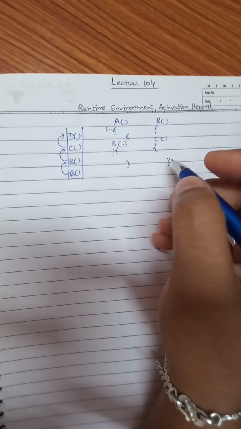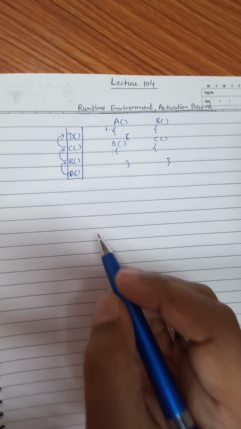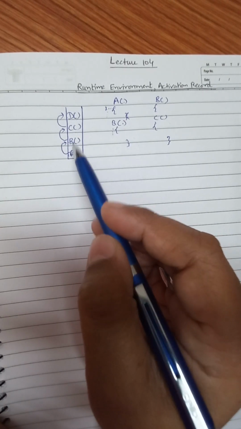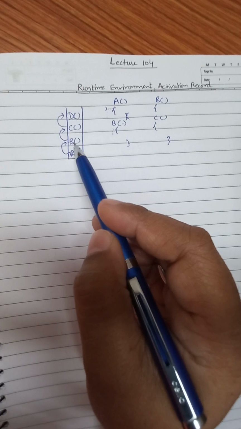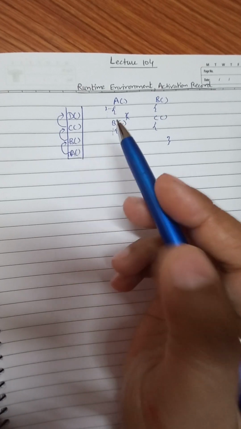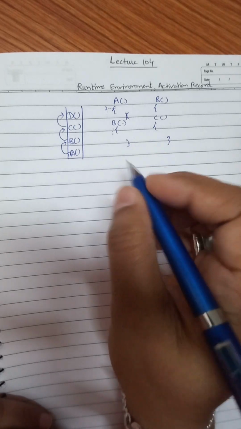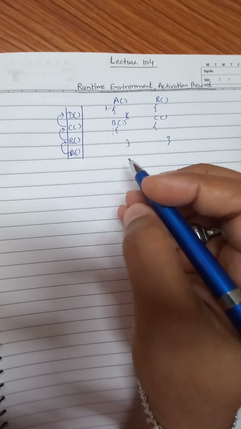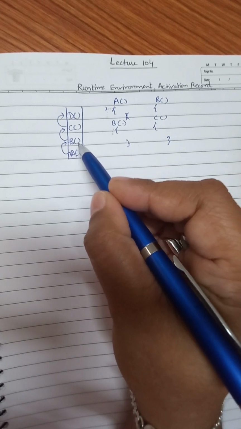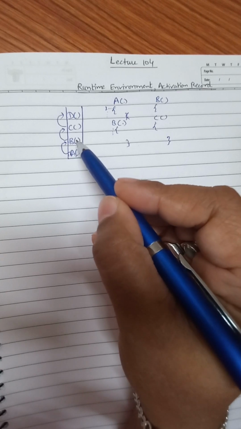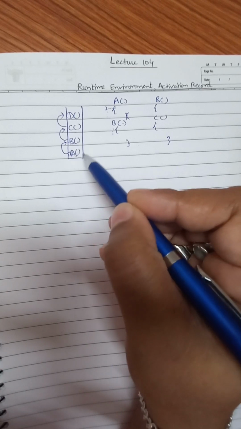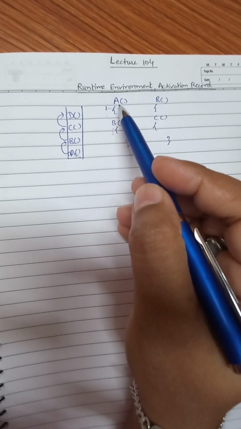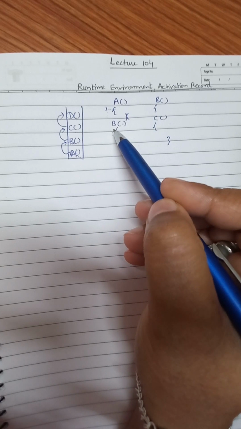So what will happen? Whenever function A calls another function B, one activation record will be created and it will be pushed into the stack. It is pushed into the stack because control is going from function A to function B, and after coming back from function B to A, A takes the information from function B, because this information is required in function A. That's why function A called function B.